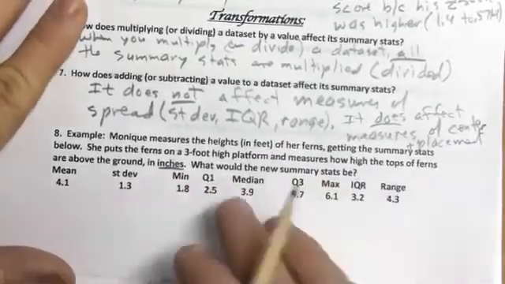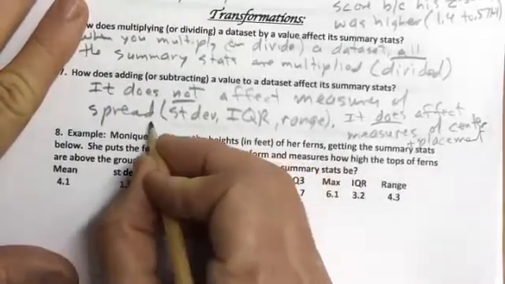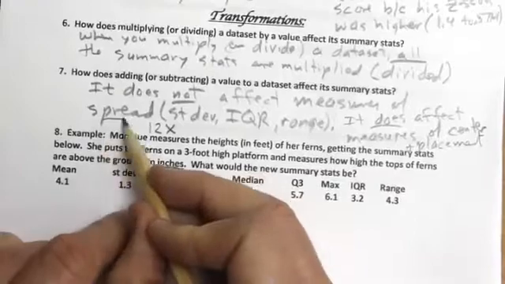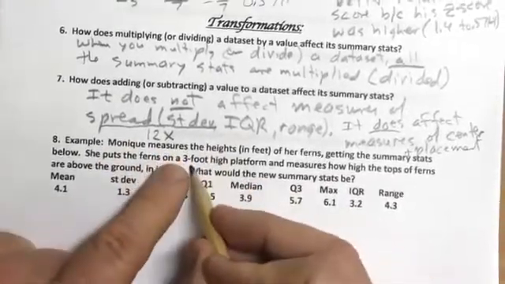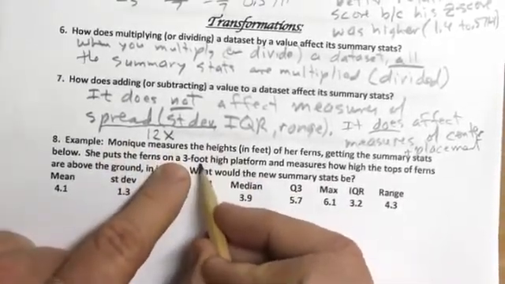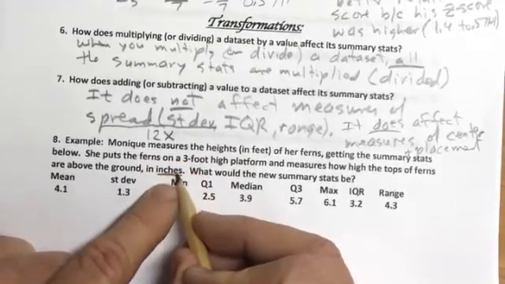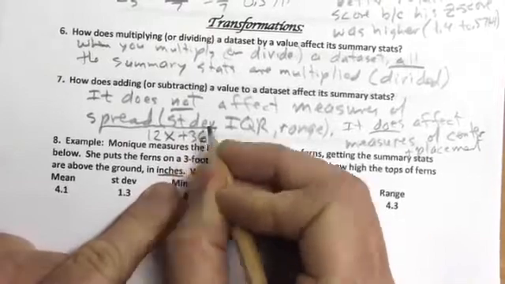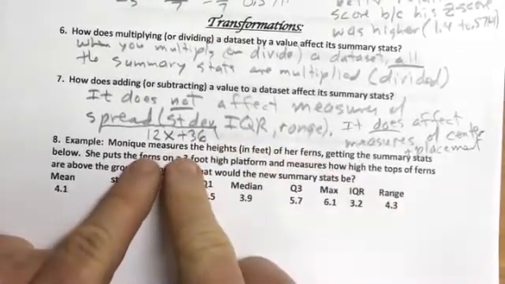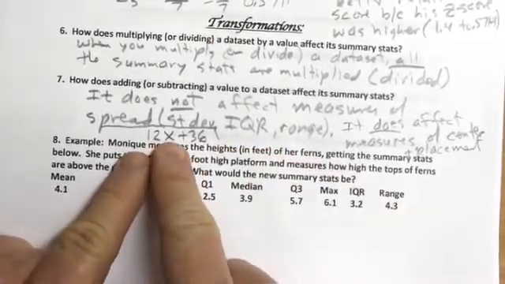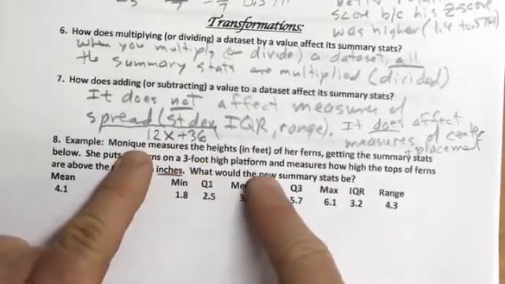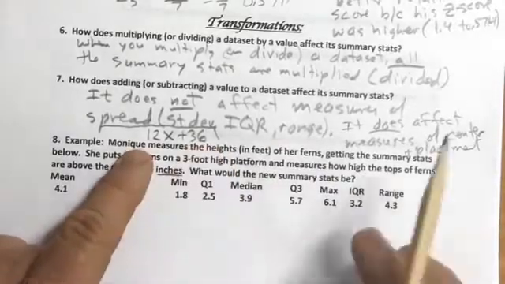So effectively she's changing it to inches, so she is multiplying every value by 12 because she did have it in feet. But she put it on a 3-foot high platform, and she's now measuring that in inches. Well, 3 times 12 is 36. So the transformation she's doing to her data is multiplying everything by 12 by converting it to inches, and then by putting it on this 3-foot high platform, she's adding 36 to it.